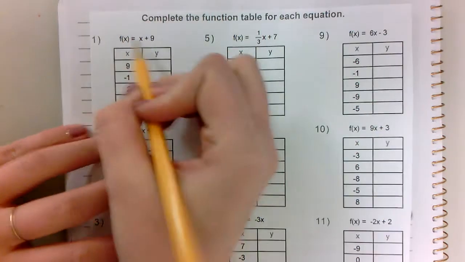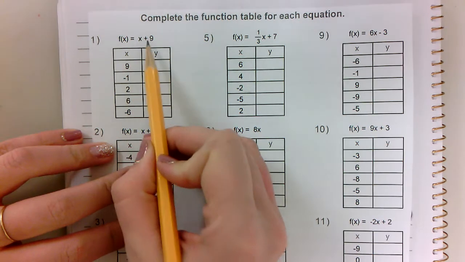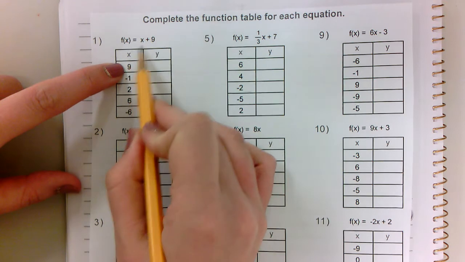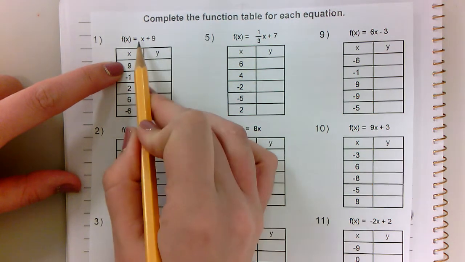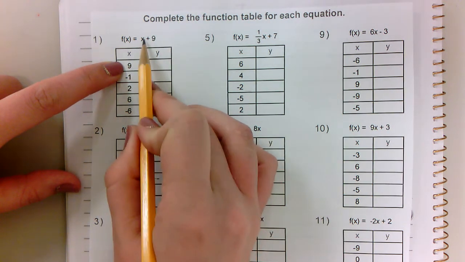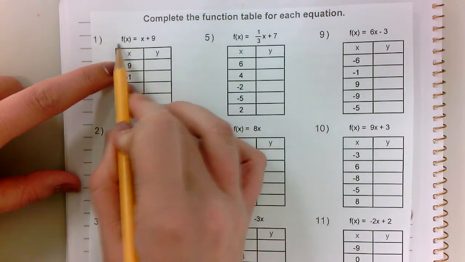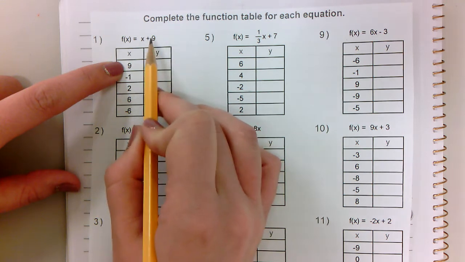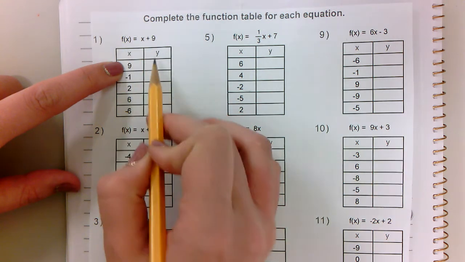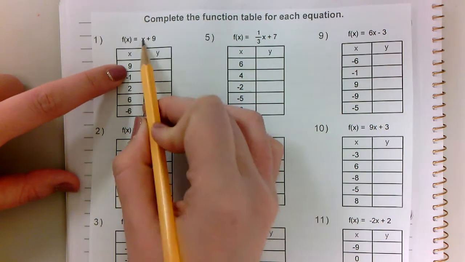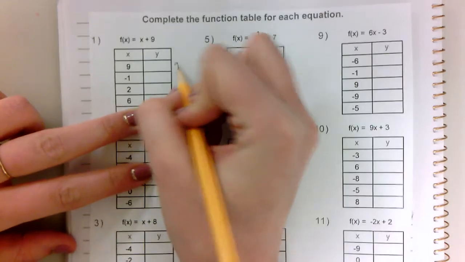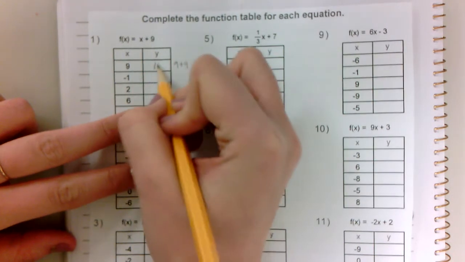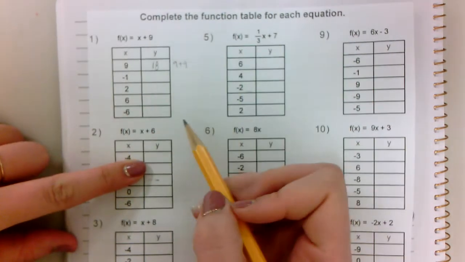So for this function rule number 1, it says f of x equals x plus 9. So these are the x values that you can plug in as x, and whenever you simplify, the answer that you get will be what f of x equals. And f of x is just another way to write y. So the answer that you get will actually be equal to y, and you'll plug that in here. So if I plug 9 in, what is 9 plus 9? If that gets plugged into the rule, it's 18. So the answer is actually what y would equal.